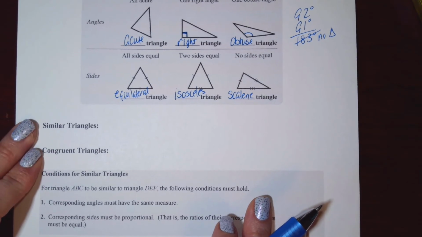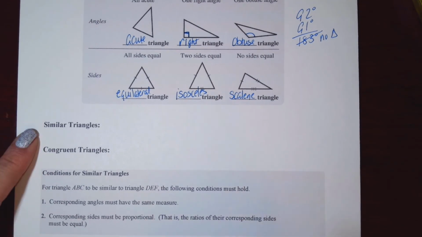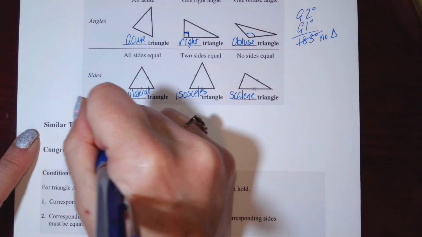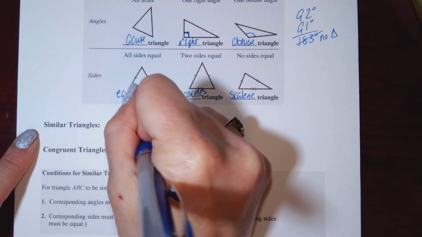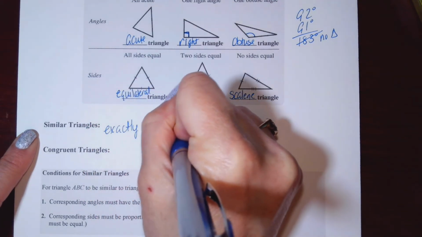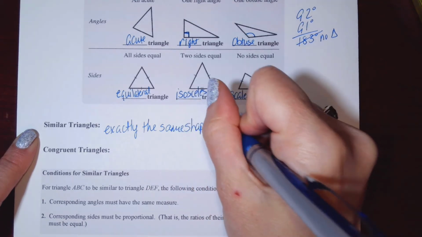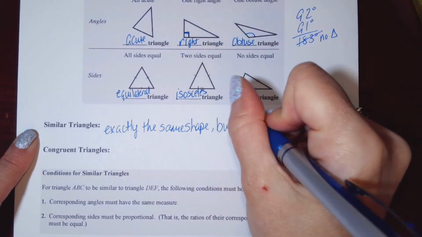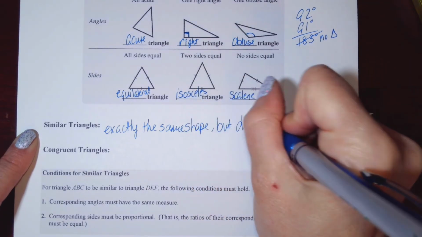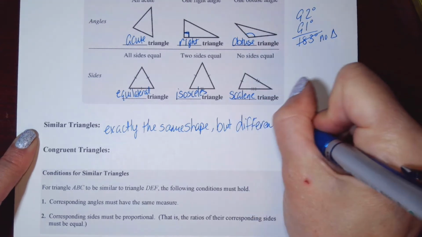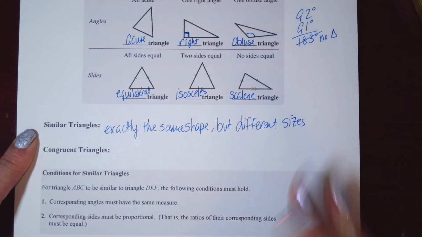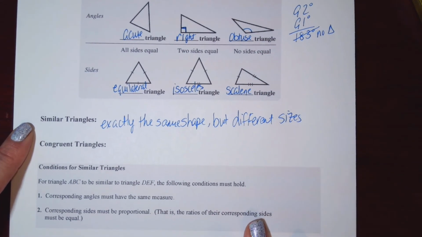Similar versus congruent. Similar triangles are exactly the same shape, but different sizes. So it's like me and mini-me, right? An enlargement, photo and its enlargement.